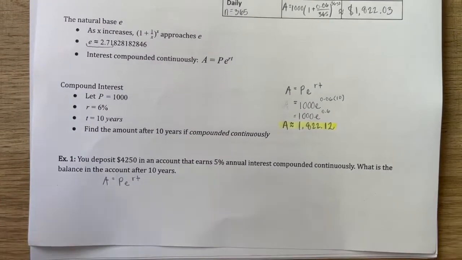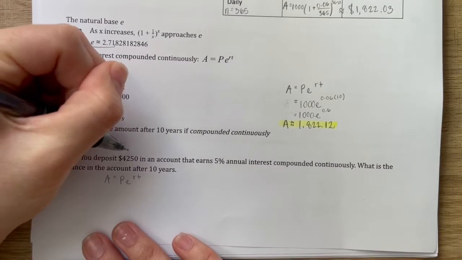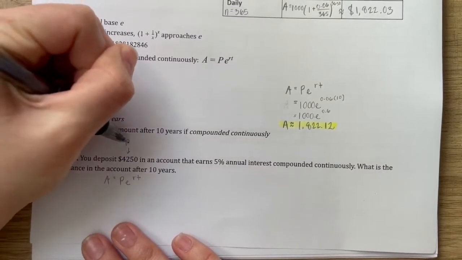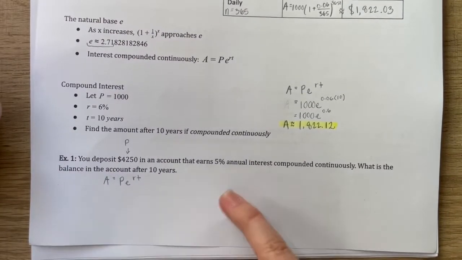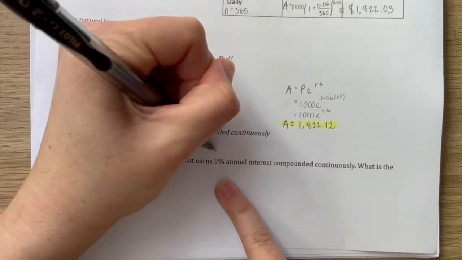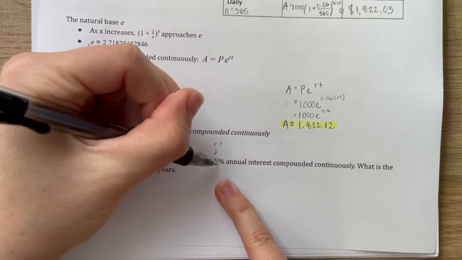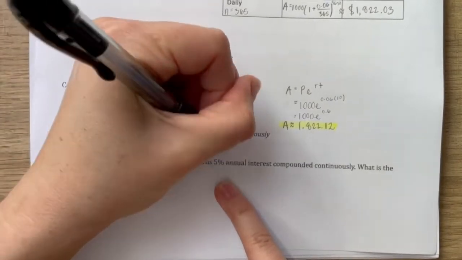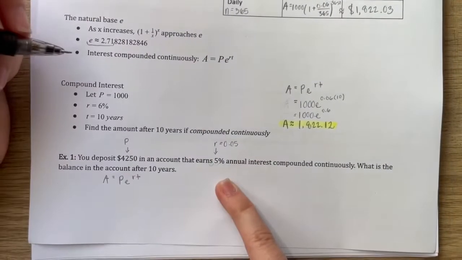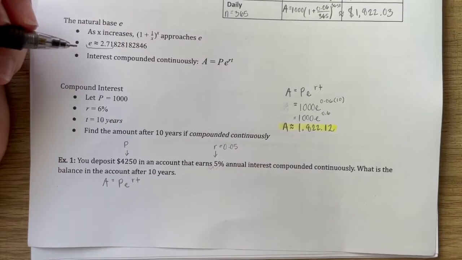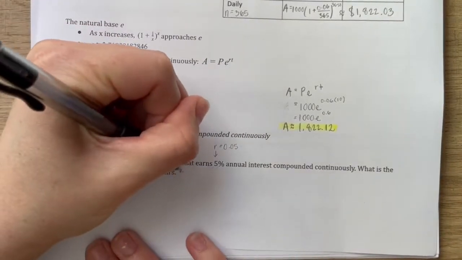So if I deposit $4,250, that's my original amount, my principal. So P is $4,250 into an account that earns 5%. So that's my r, but I'm going to change it to a decimal. So I have to move this decimal place 1, 2. So that's 0.05. And then if we want to find out what the balance in the account is after 10 years, that's my t.